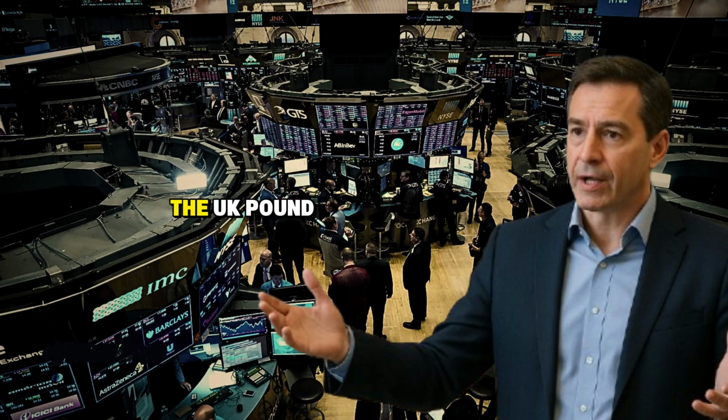Point 30, the UK pound in the crossfire. When the Federal Reserve cuts interest rates, it's not just the dollar that moves. The British pound, standing directly across from USD in the world's most traded pair, GBP/USD, finds itself caught in the middle of a global tug of war. And for UK traders, this is where things get both exciting and dangerous.